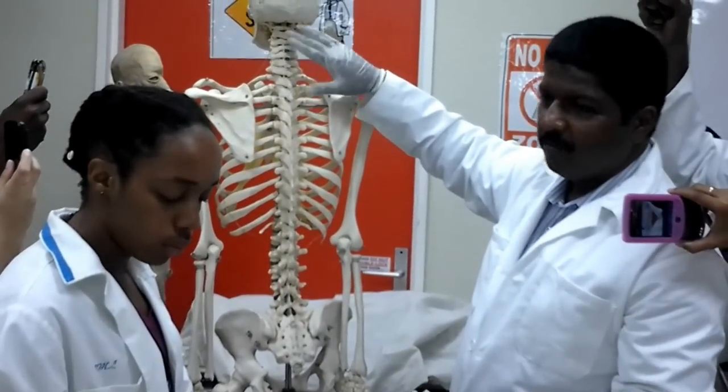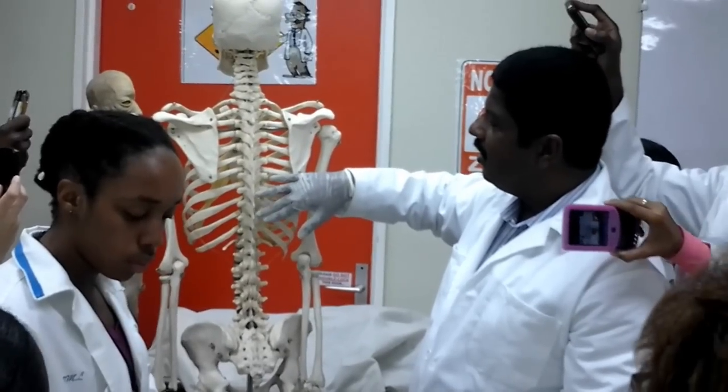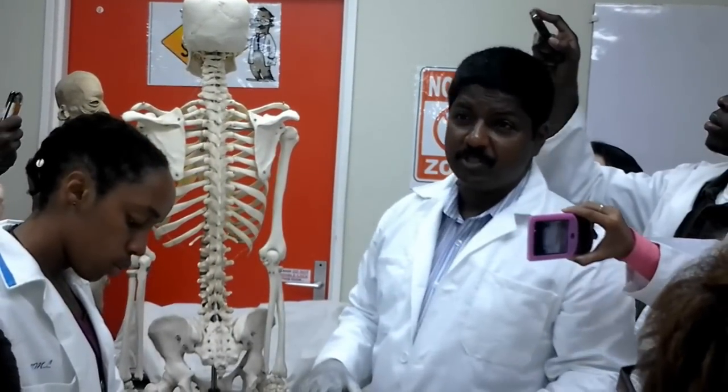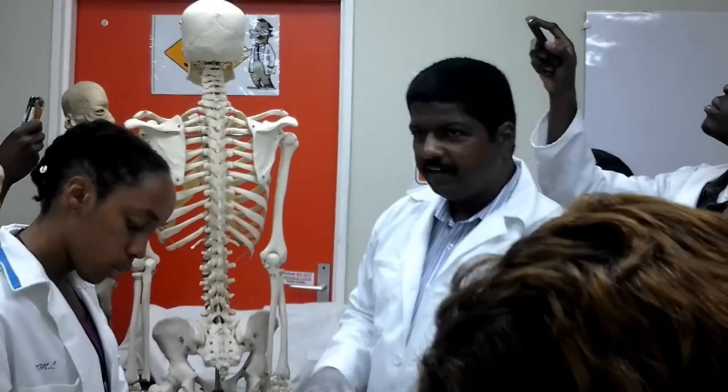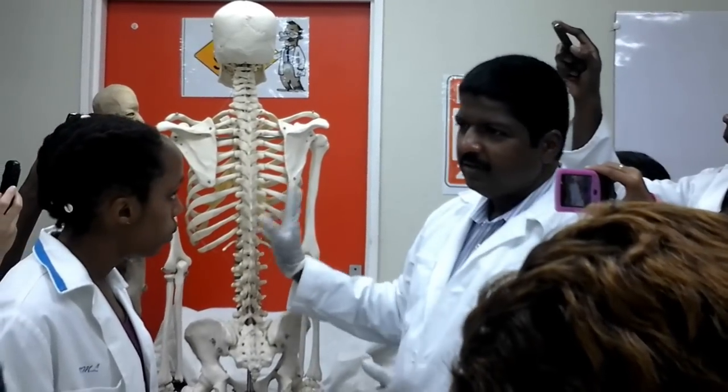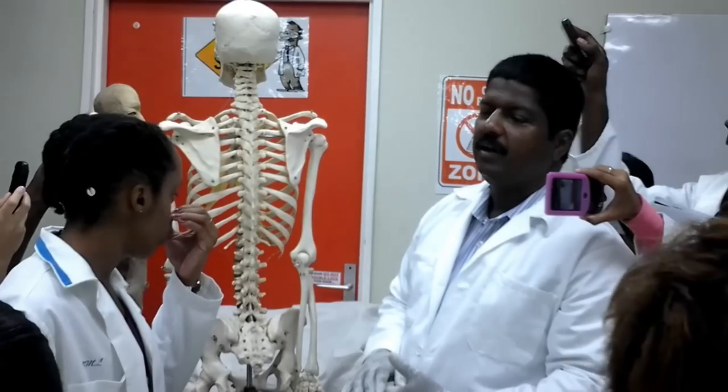So next muscle, from the vertebral column goes to the humerus. That's a muscle called latissimus dorsi. It is also called lats. Latissimus dorsi.